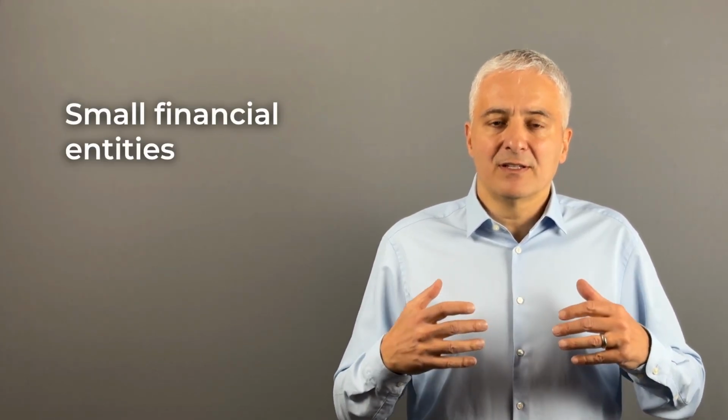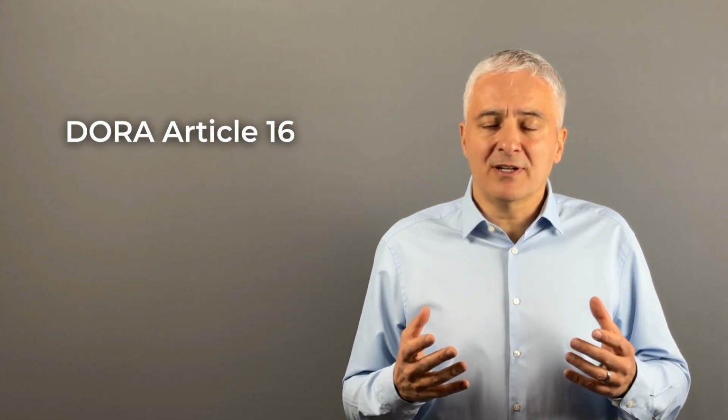The second thing that is important about DORA is that there is also a simplified ICT risk management framework, which means that if your financial entity is a small entity, then it needs to apply, I would say, a scaled down version of the ICT risk management framework described in Chapter 2. In the link in the description below, you'll see what these smaller financial entities are. In Article 16 of DORA, you will see the easier to follow requirements. They basically come down to the same requirements as for larger entities, but they're not as detailed, not as strict.